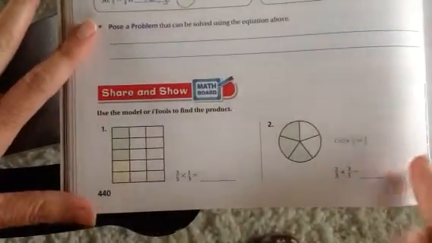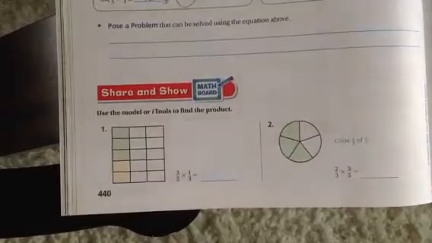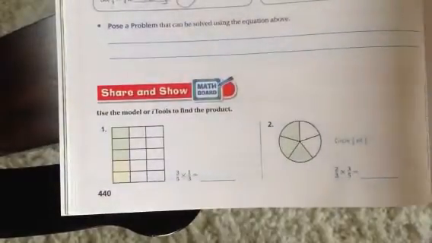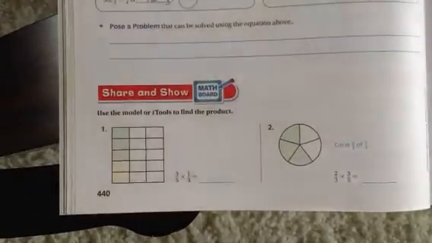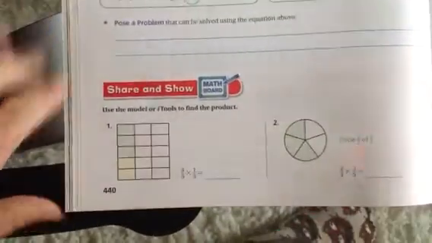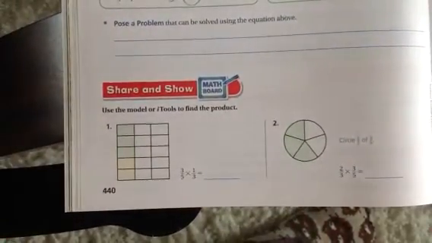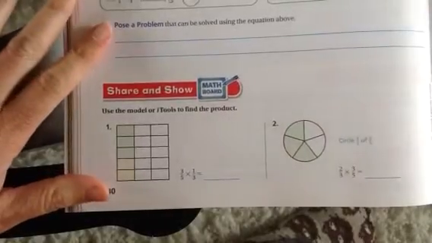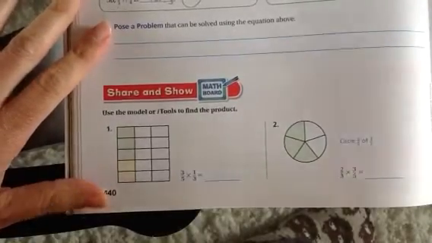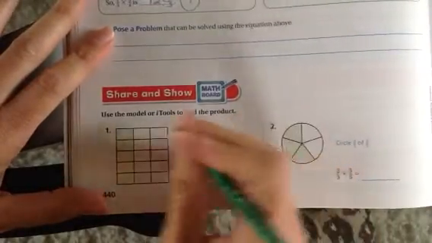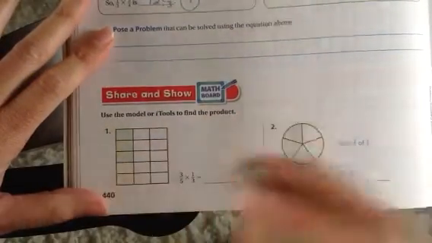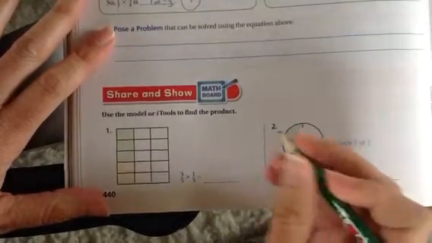Okay, so again, we're using a model. Now they're showing us, when we do our models, we use shading, and we've done in the classroom light shading and dark shading, or we use 2 different colored pencils. Okay, so one thing I want to mention here is remember that when we're shading columns and rows.